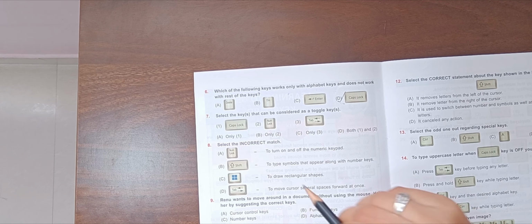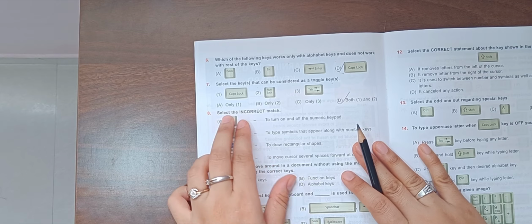Select the keys that can be considered toggle keys. Toggle means to switch between. So caps lock toggles the alphabets, and numlock is for the numeric keypad. So both the first and second are toggle keys. The tab key is used to give several spaces.